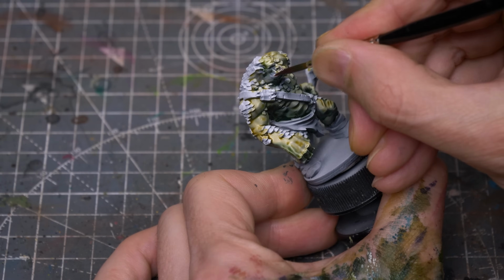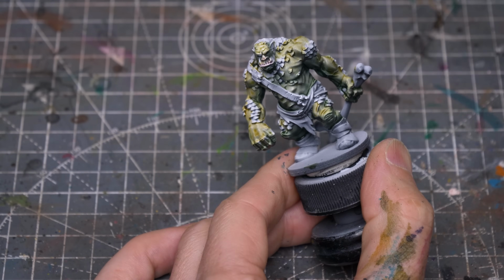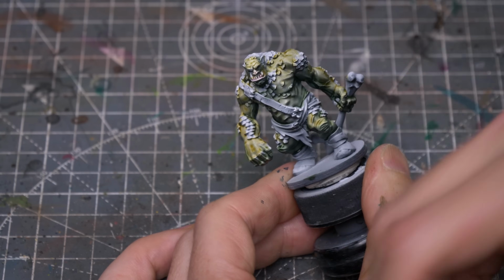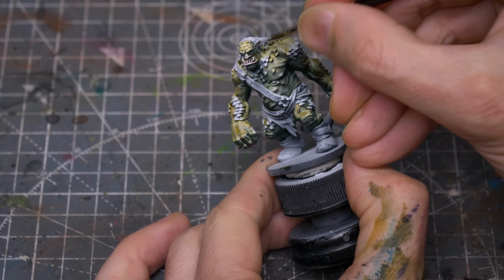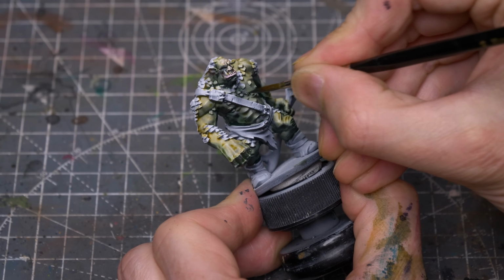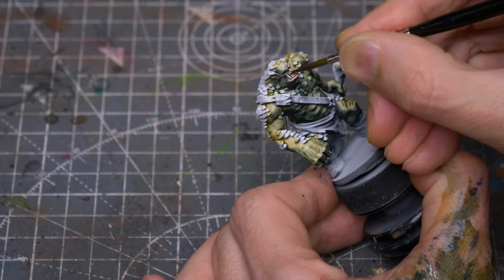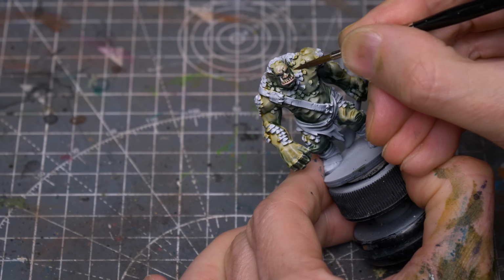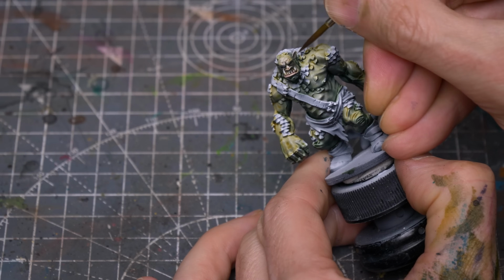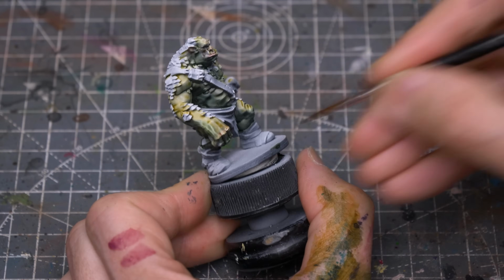I've now chosen to introduce some of the Magos Purple into the face area. Additional layers can be added to strengthen the saturation if needed. I've also chosen to introduce some of the purple to places like the knuckles and elbows.